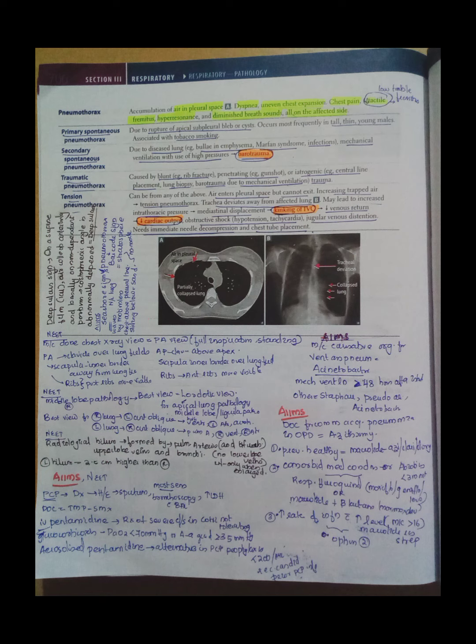Then next question. Middle lobe pathology. Best view is a lordotic view. Middle lobe pathology means it is right middle lobe pathology. Best view is a lordotic view. What are the other conditions where we can use this lordotic view? For apical lung pathology, middle lobe pathology or lingular pathology, you can use this lordotic view.